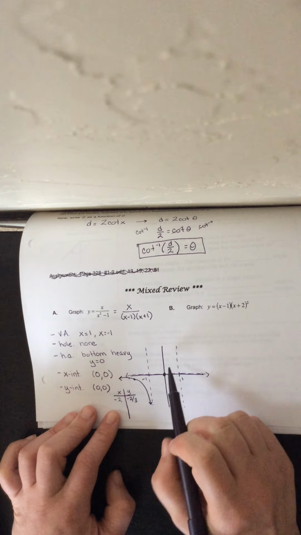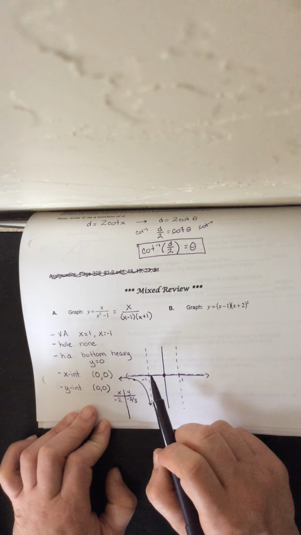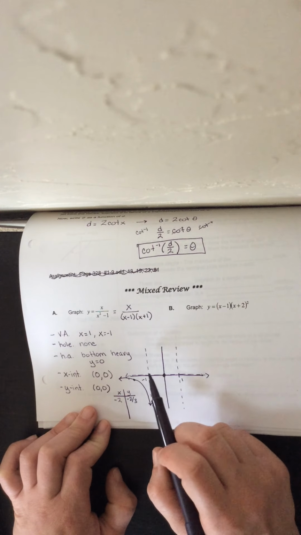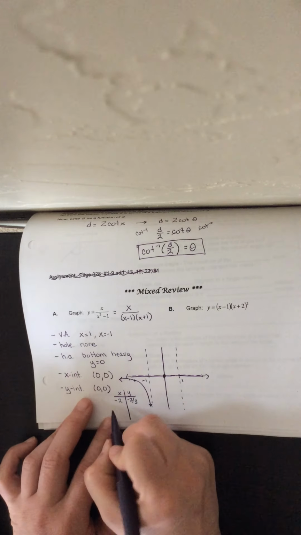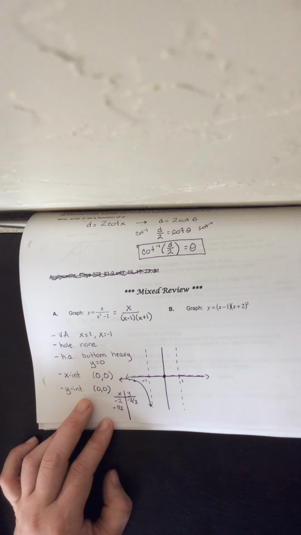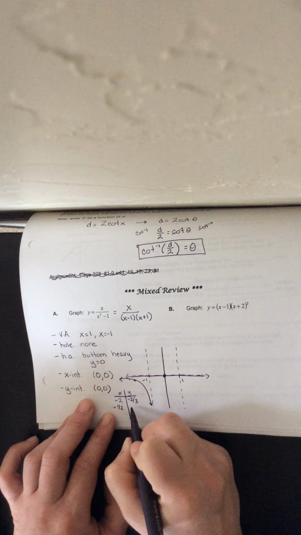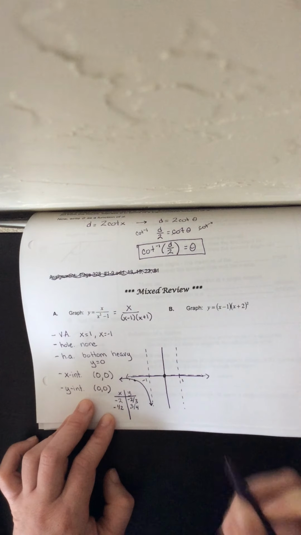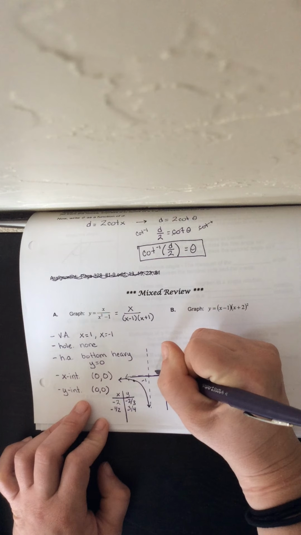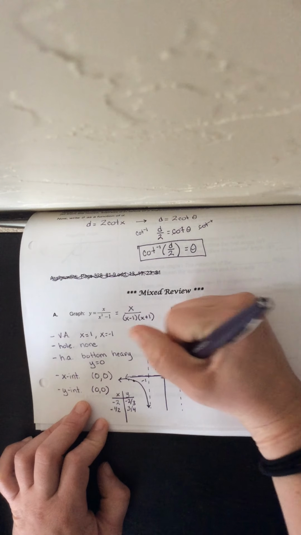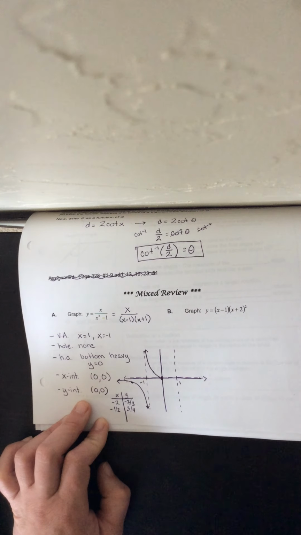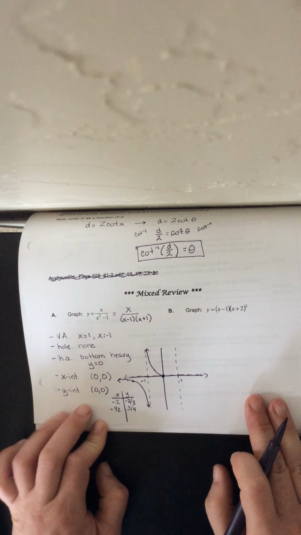Now I need to know what's happening between this vertical asymptote and this x-intercept. So I'm going to plug in a value somewhere between -1 and 0. Let's just do -1/2. If I plug in -1/2, you can check my work, I get 3/4. So that's up here somewhere. And so I know that this graph is approaching my vertical asymptote above the x-axis.